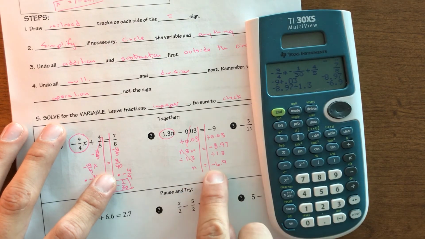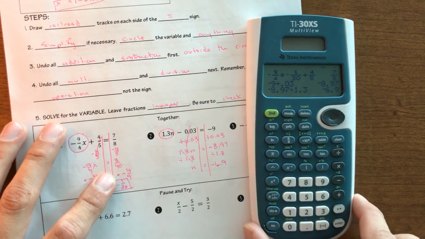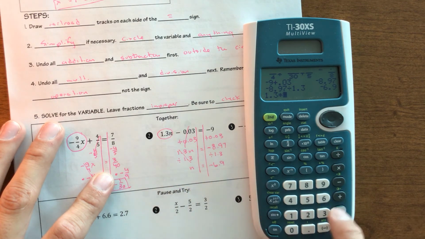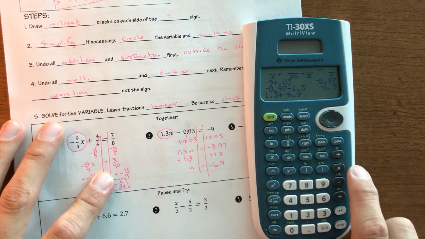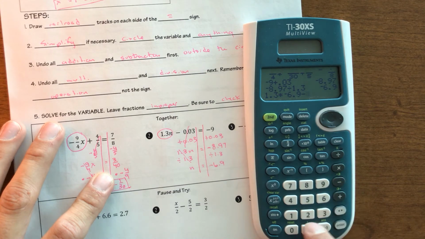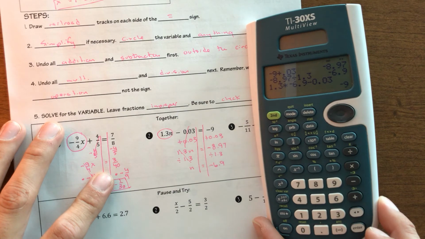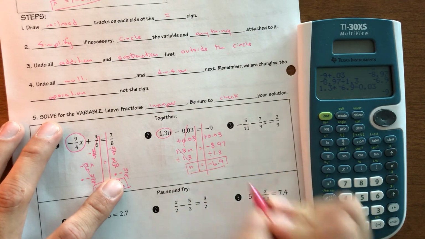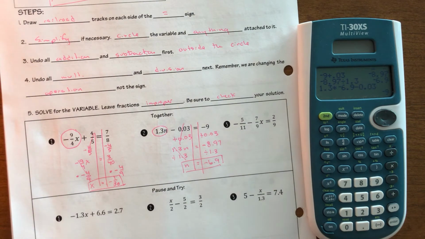I think that n is equal to negative 6.9, but I don't know for sure until I plug it in up here. So let's plug that in. 1.3 times n, which I think is negative 6.9, and then I'm going to minus 0.03. And I'm hoping that I end up with a negative 9, which I do. So I feel good about that. I think I did the work correctly, and we'll move on to the next problem.